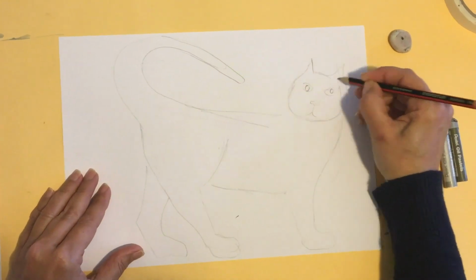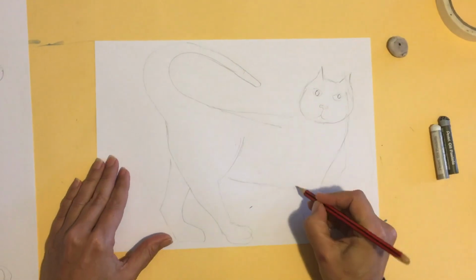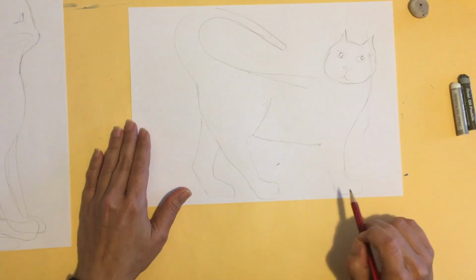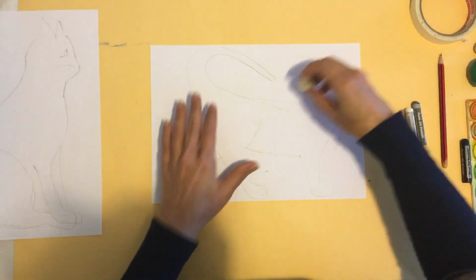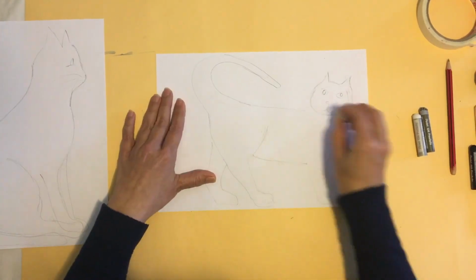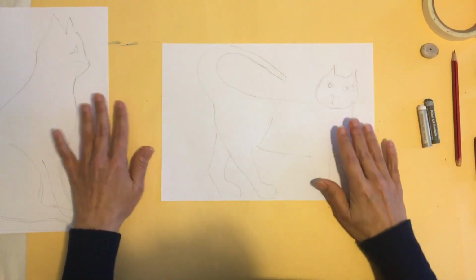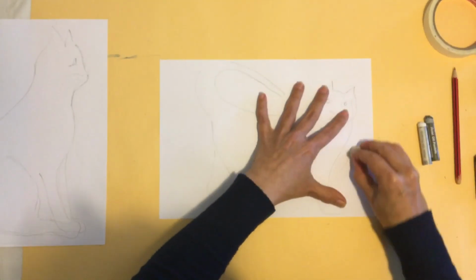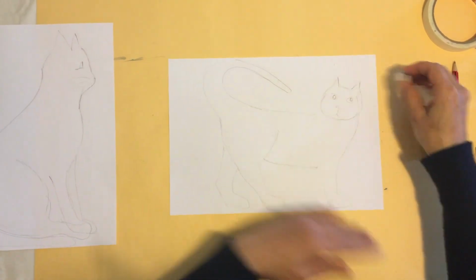bit. Right. Now, once you've got your lovely drawing of your cat in pencil, I'm going to take out a line here, which I've put in, so you can use your eraser and fix your mistakes a little bit. And I've got an extra line there that I'm going to take out.